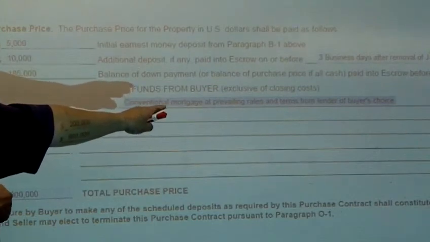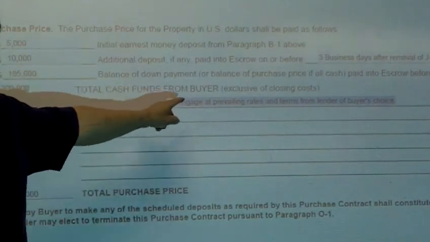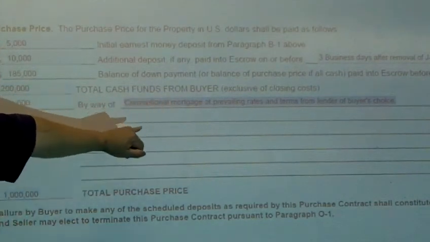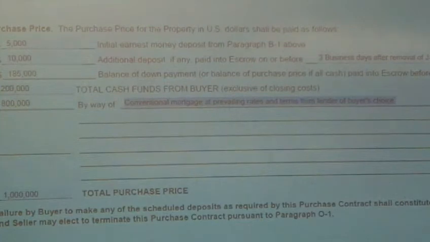So when you're a listing agent, always look at this to make sure what they are putting down is by way of. If it says that, that should be an automatic counter. As a buyer, don't ever use that because you will get countered.